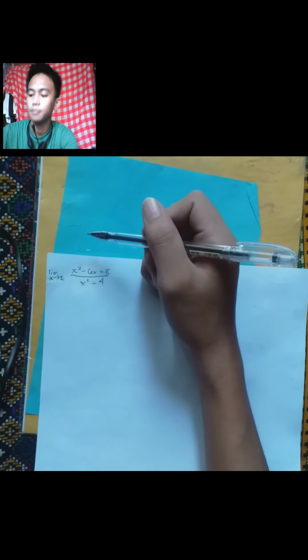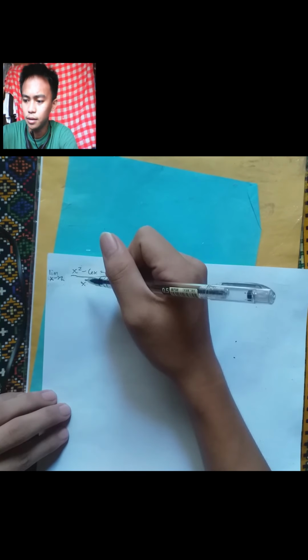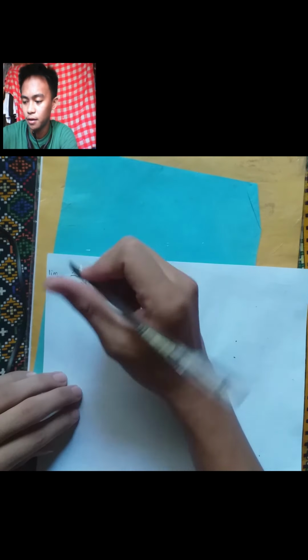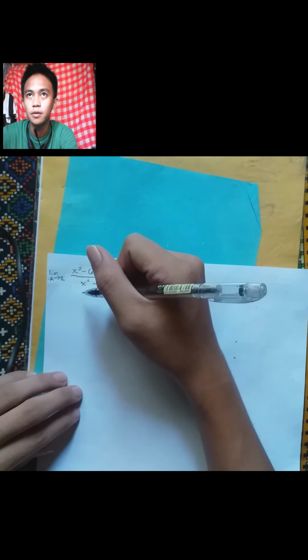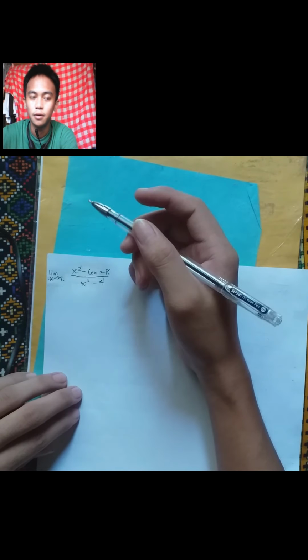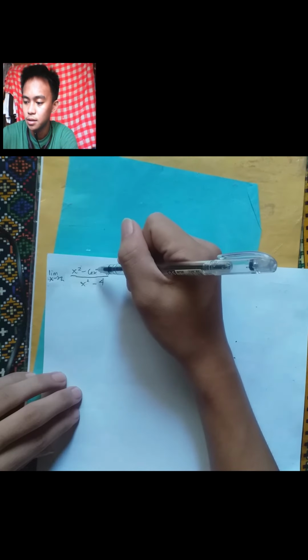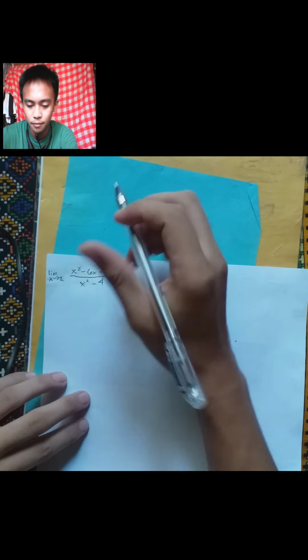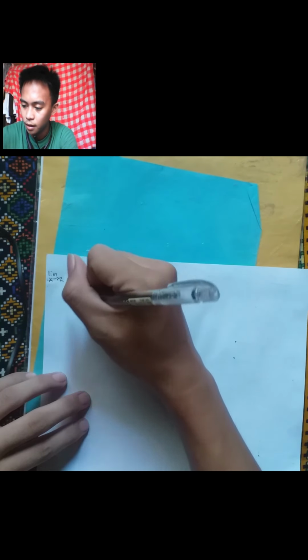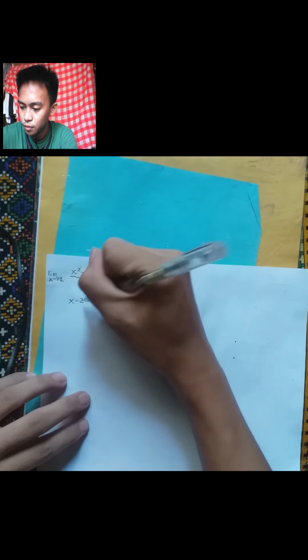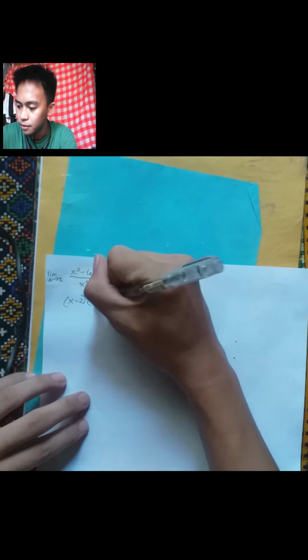So that's gonna be undefined. So there is another way in getting the limit of this problem. We're gonna use a simple method called factoring. You can also use synthetic division or the like, but here we're gonna use factoring. So what's the factor of x squared minus 6x minus 8? Its factor is gonna be x minus 2 and x minus 4, and we also gonna factor the divisor, x minus 2 and x plus 2.